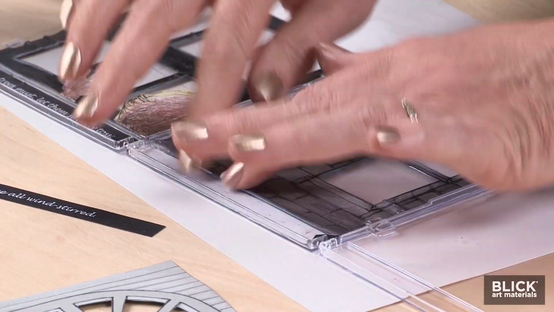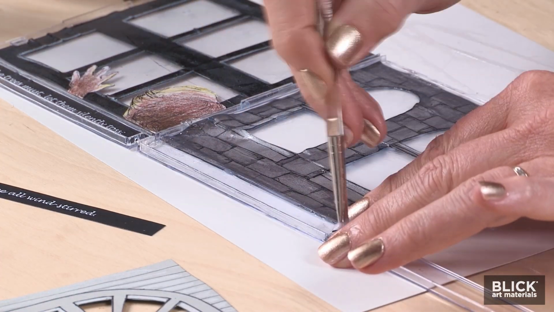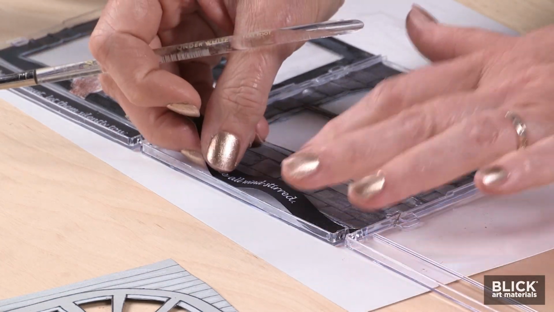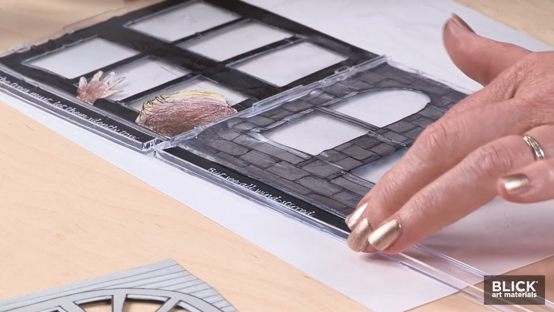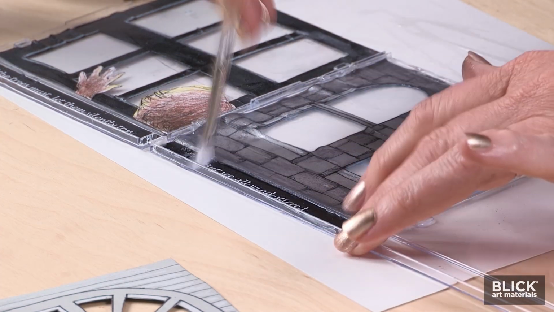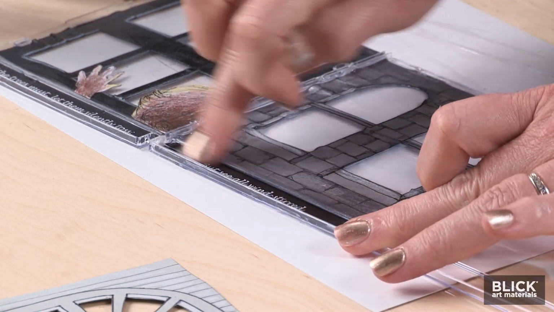Down in the label area, a little Mod Podge, a little more on the back. The next line of poetry, and a little bit more Mod Podge over the top. Burnish it down.